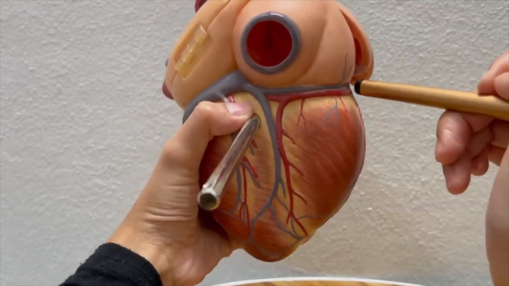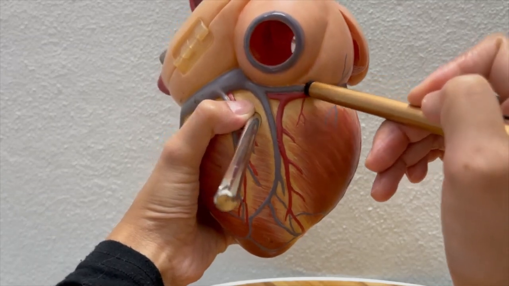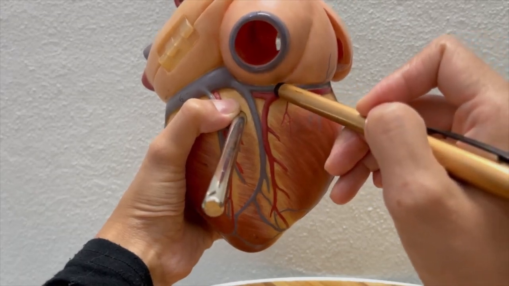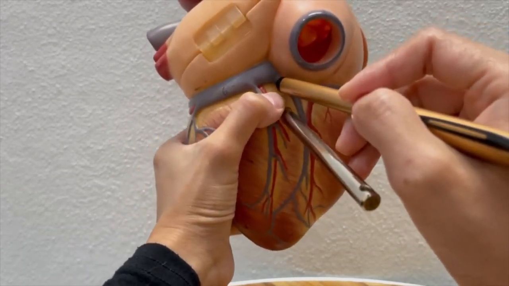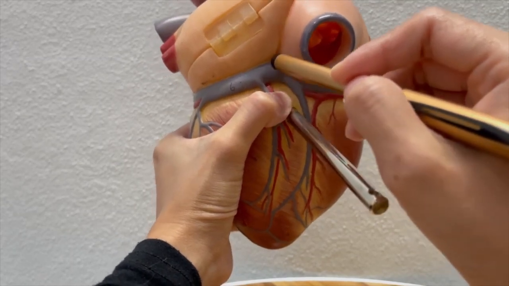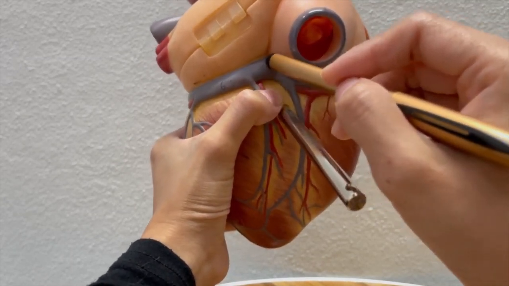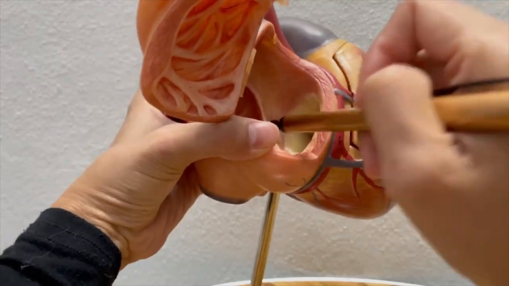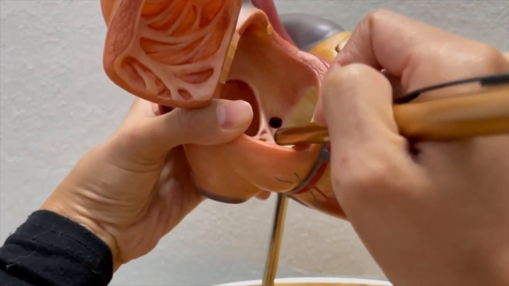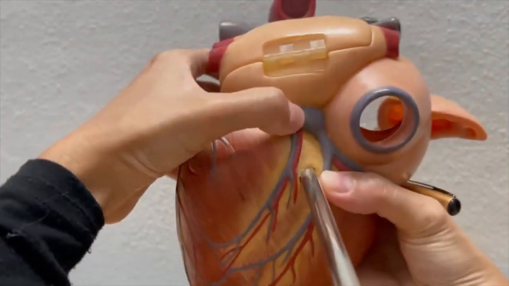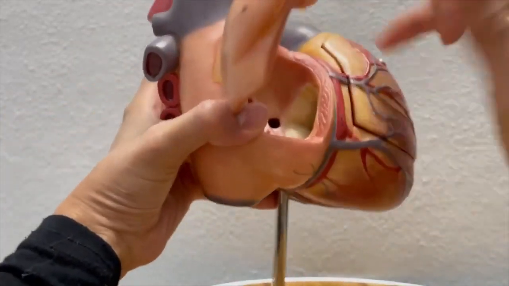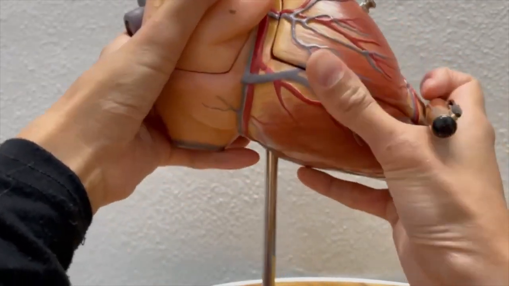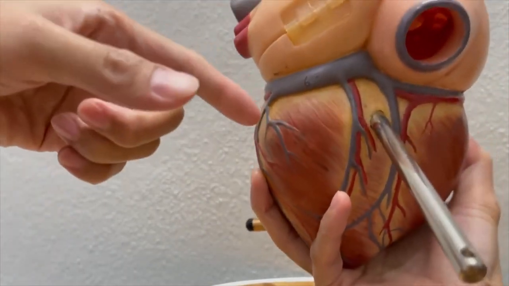The third one is the small cardiac vein. Okay, this is the small cardiac vein. It runs in the posterior coronary sulcus. It drains into the right end of the coronary sinus, and the coronary sinus will drain into the right atrium. So if you look inside the right atrium, this is actually the opening of the coronary sinus. Okay, here, this is the coronary sinus. This is the opening of the coronary sinus in the right atrium. That one is for the coronary sinus and its tributaries.